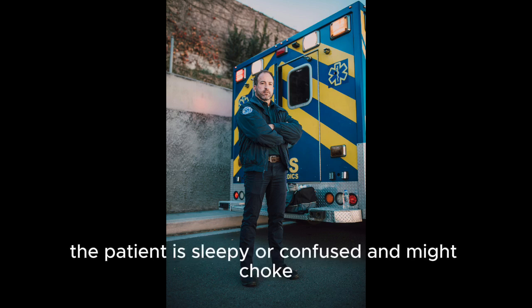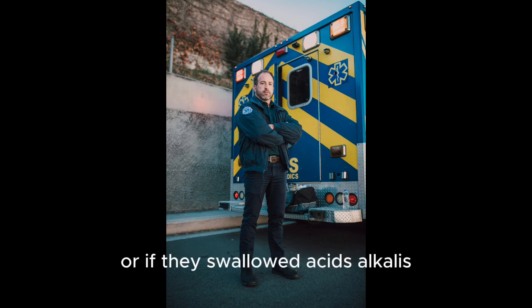The patient is sleepy or confused and might choke. Or if they swallowed acids, alkalis like bleach or petroleum products.